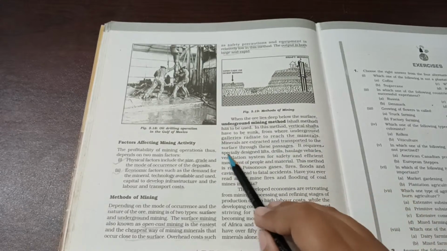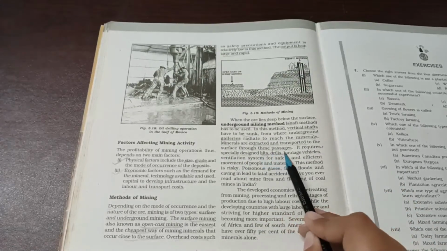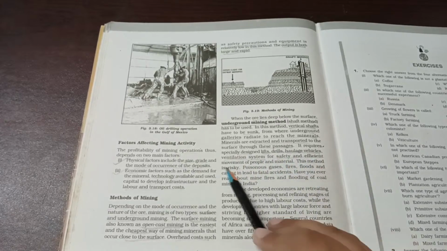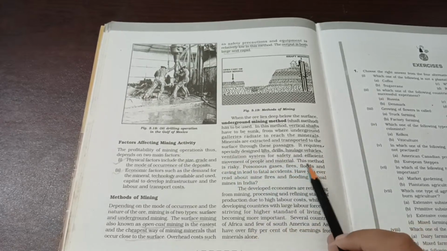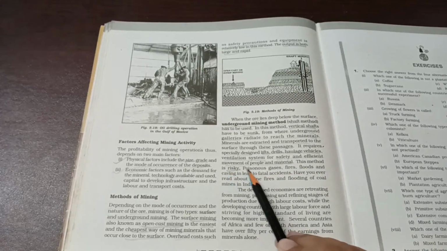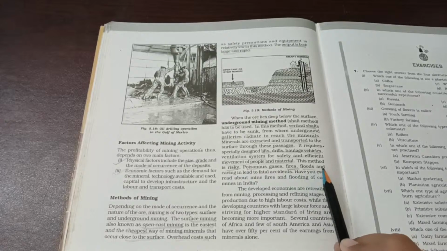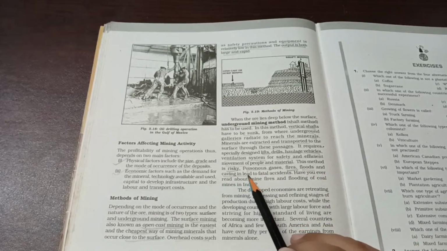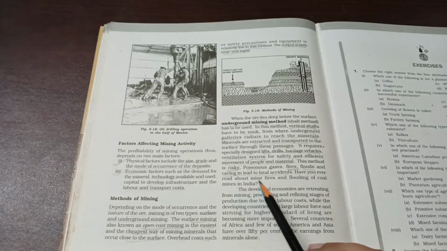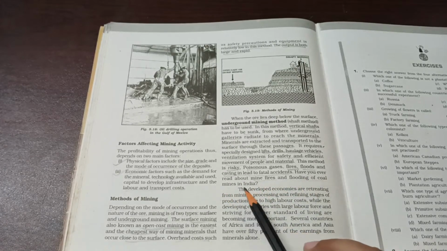It requires specially designed lifts, drills, haulage vehicles, ventilation system for safety and efficient movement of people and material. This method is risky. Poisonous gases, fires, floods, and caving in led to fatal accidents. Have you ever read about mine fires and flooding of coal mines in India?